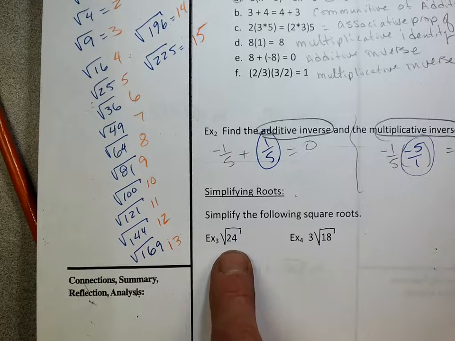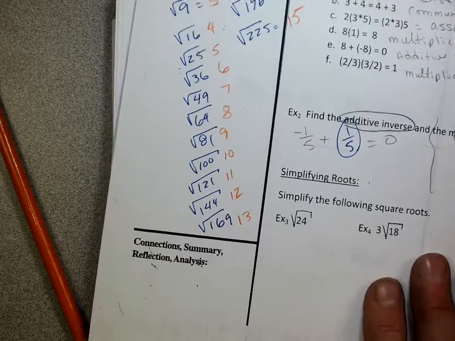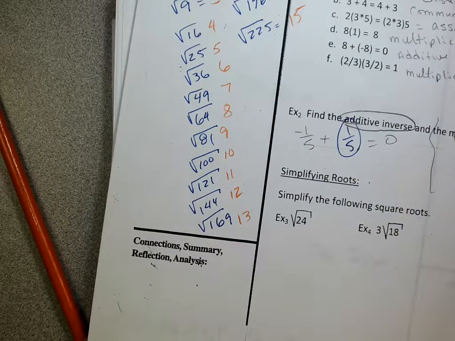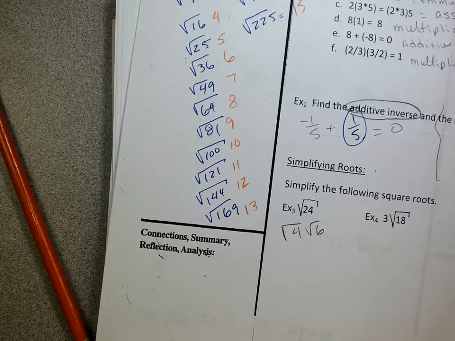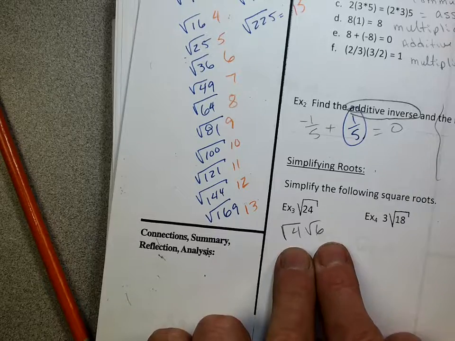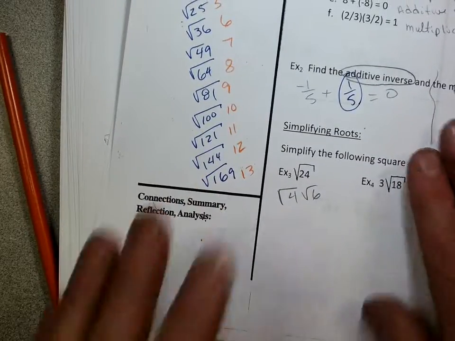Okay, listen. I need multiples, 2 numbers. What times what makes 24, but I absolutely have to have one of these perfect square numbers. That makes sense, Austin? 4 and 6. So I'm going to rewrite this as square root of 4 times square root of 6. Now, think about this. If I use 3 and 8, it's not one of these numbers, is it? 3 and 8 won't work. You need to find a set.